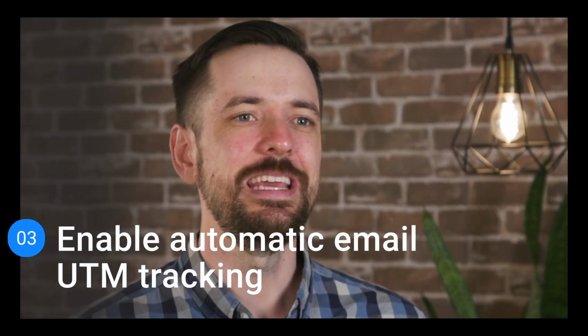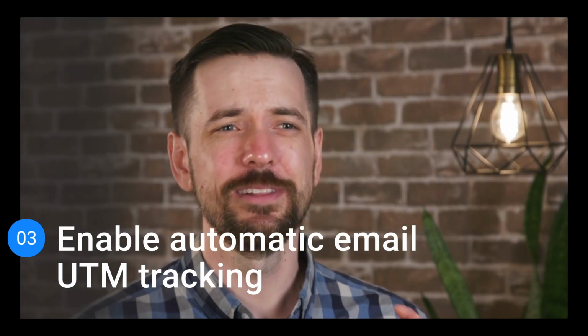Next, you'll enable automatic email UTM tracking. In email links, there's an extra feature that'll make life a little easier for you. Ontraport can actually automatically attach UTM variables to every link in your email so that you don't have to go through the process of doing it yourself, as long as you turn on this feature, which is pretty cool, right?